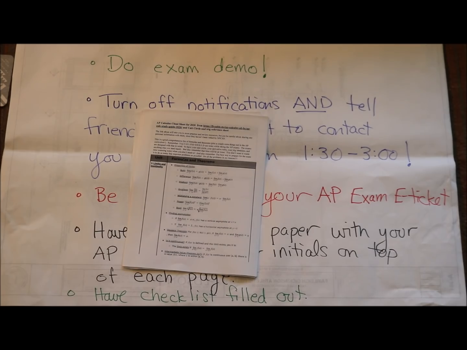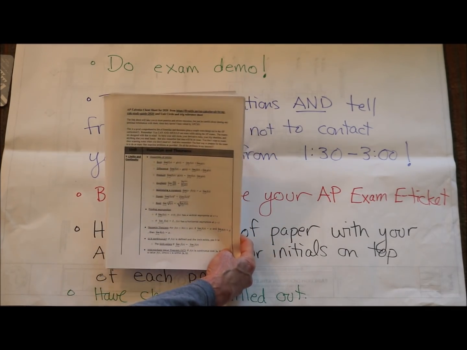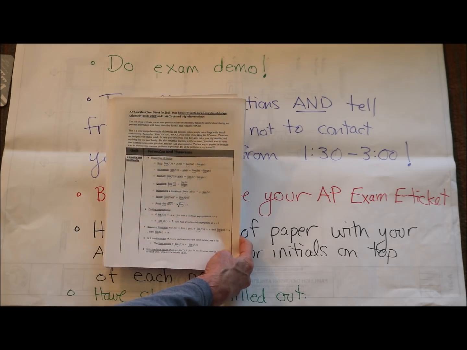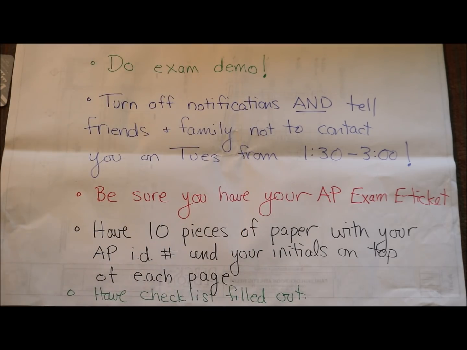I just wanted to go over a few helpful hints before you take the AP exam on Tuesday. You guys are going to do great. So we're just going to quickly go through this cheat sheet, which I hope all of you already printed out. It's been on my website for a while. But before that, let's just go over a couple of things.